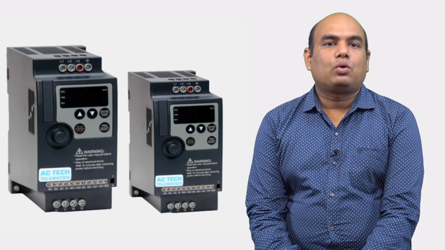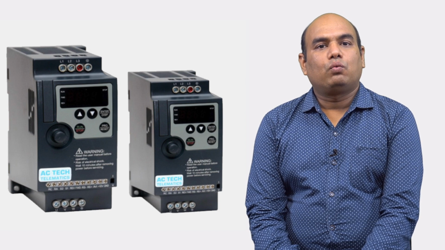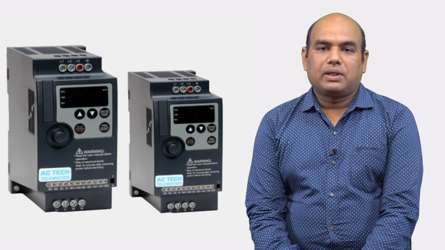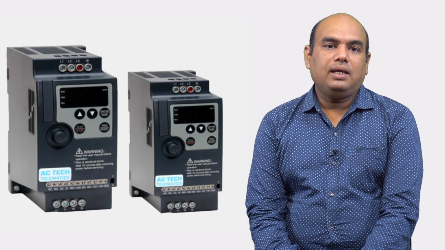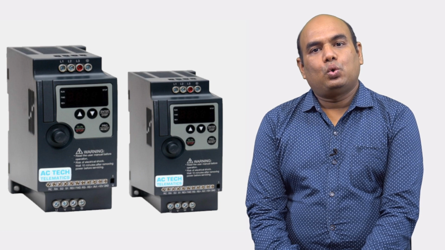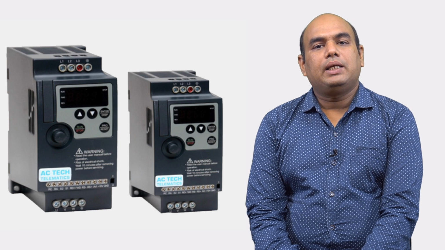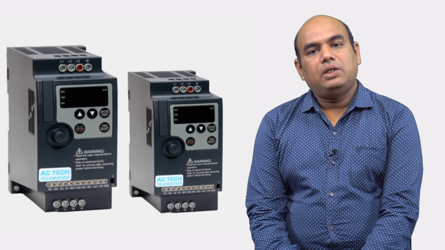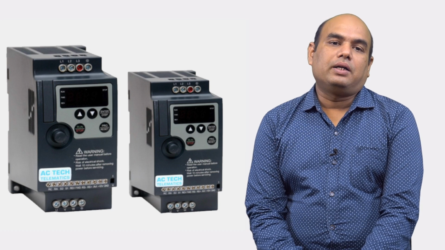Now, next topic is constant volts per hertz or V by F control. This method is generally used to regulate the speed and torque of an induction motor by maintaining a constant ratio of voltage to the frequency. This technique is commonly implemented using a variable frequency drive to achieve efficient motor performance across various operating conditions.